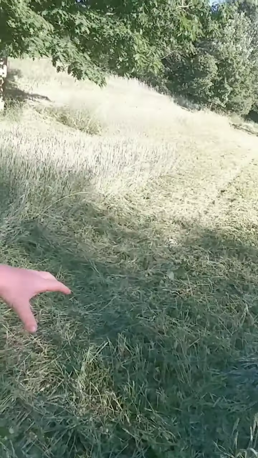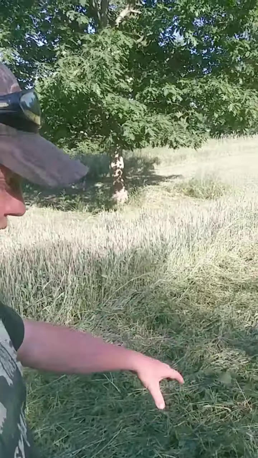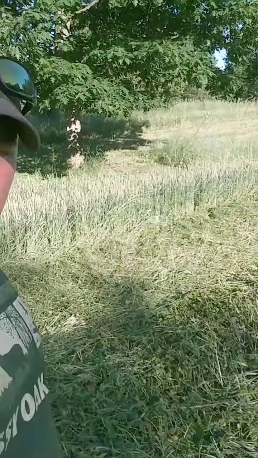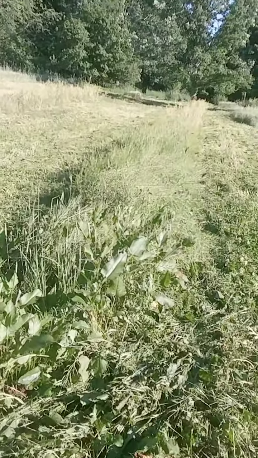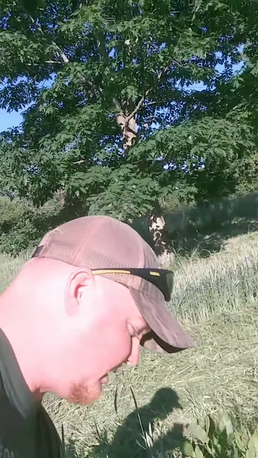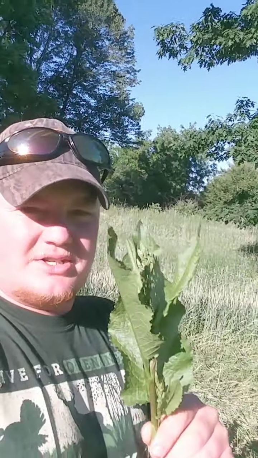There was a pocket of it right here, because this actually gets fairly wet. There wasn't a lot of wheat here either. But you see this is curly dock. We talked about this. There's a weed of the week video on this. I might even put that in the description as well. But this is curly dock. I want to get this mowed so we can spray this, control this.